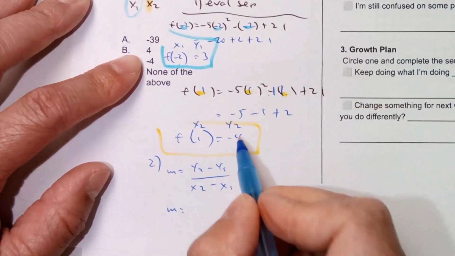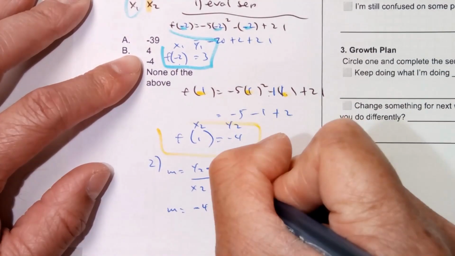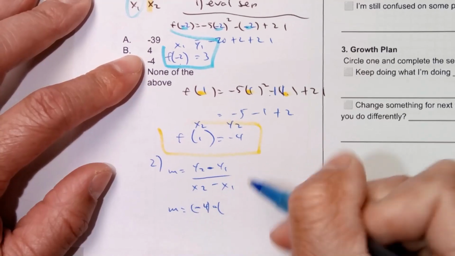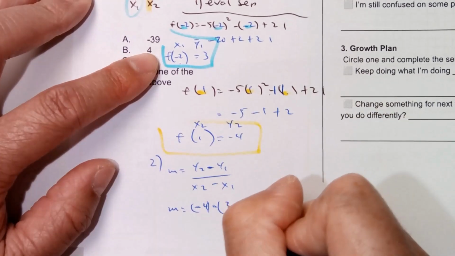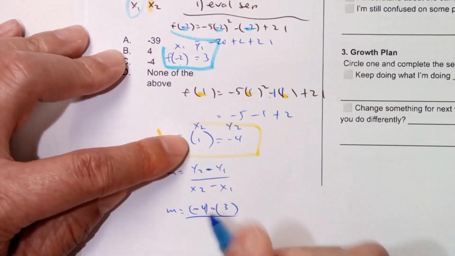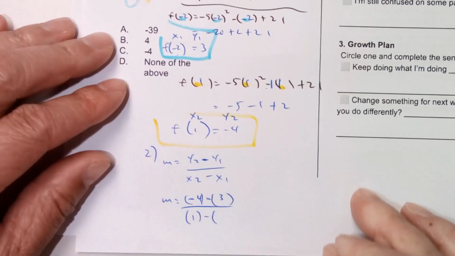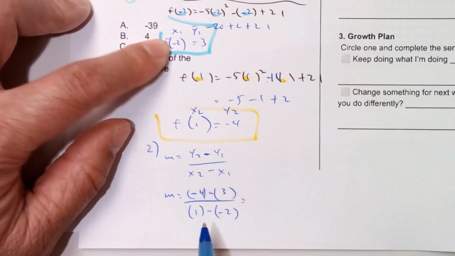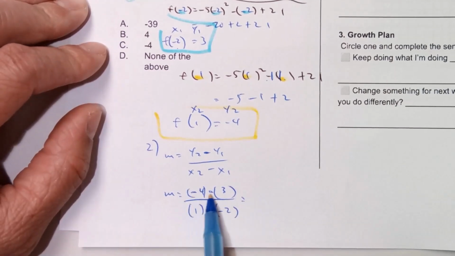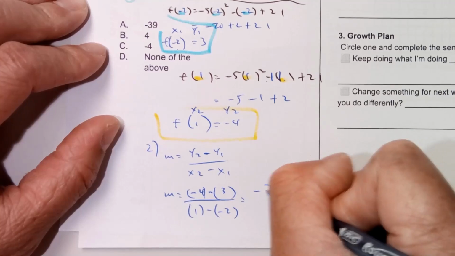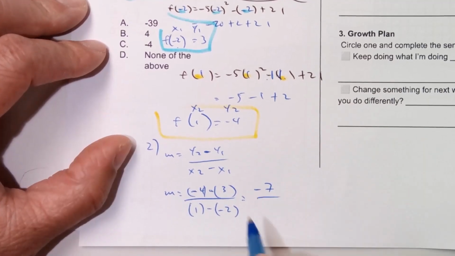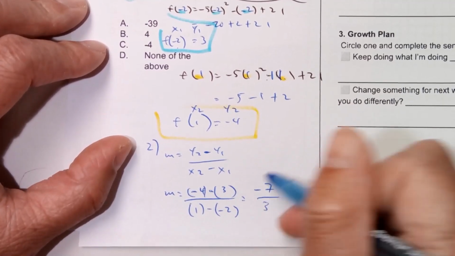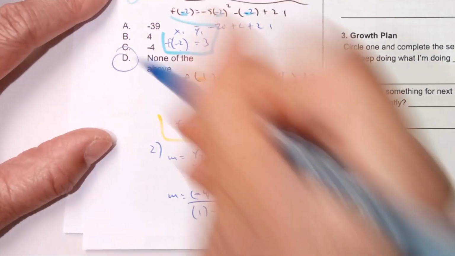So I have -4, and then my y1 value is 3, x2 value is 1, and then -2. So that'll become -7 over 3. So negative 7/3, that would be D, none of the above.